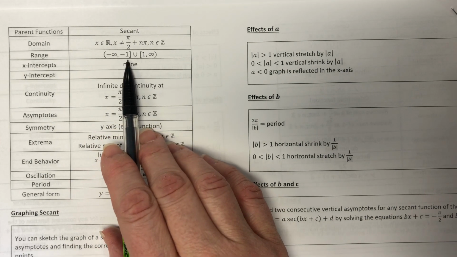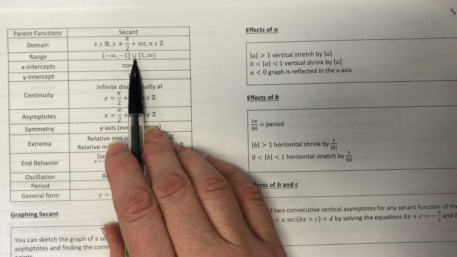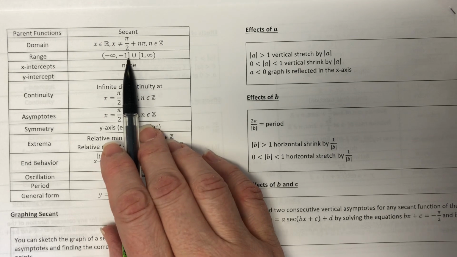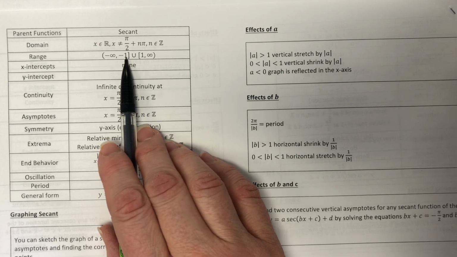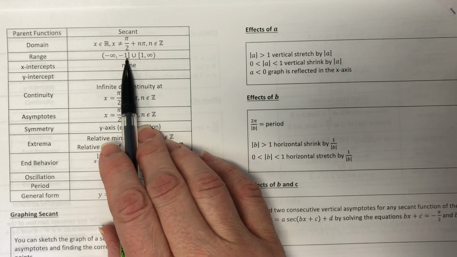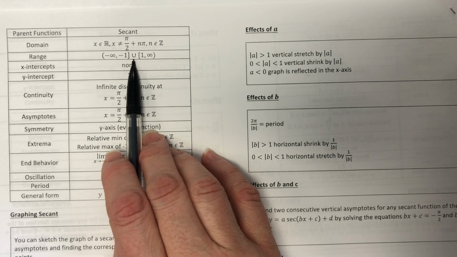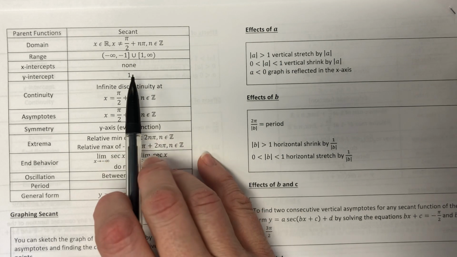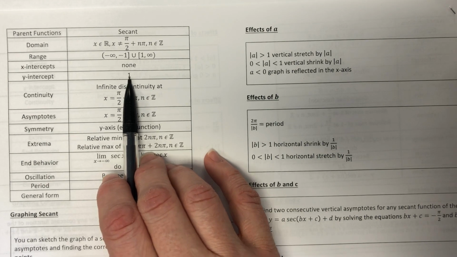Just like the sine and cosecant graphs, the cosine and secant graphs have the same situation where the secant does not exist between -1 and 1. So it's going to be a shift, just like the cosine is a shift of the graph of the sine function. The secant is going to be a shift of the cosecant graph. We still have no x-intercepts. Now, this one is going to have a y-intercept because the graph is going to shift. So cosecant, no y-intercept. Secant, we are going to have a y-intercept for the parent function.